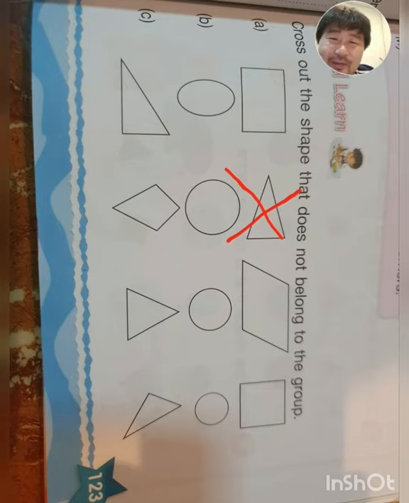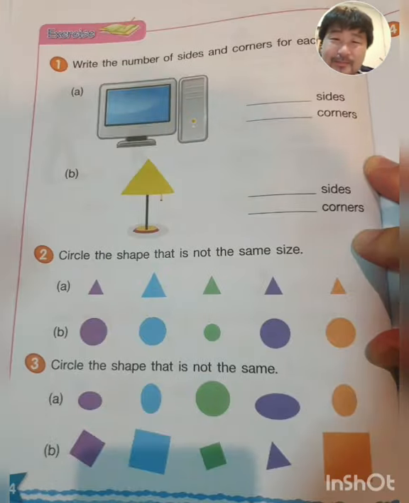And C, the first shape is a triangle, big triangle. The second shape is a medium-sized quadrilateral. Good. And the third shape is a medium-sized triangle. And the last shape is also a medium-sized triangle. All right, good. So please cross out the one that does not match. Okay, and then we go to the next page.